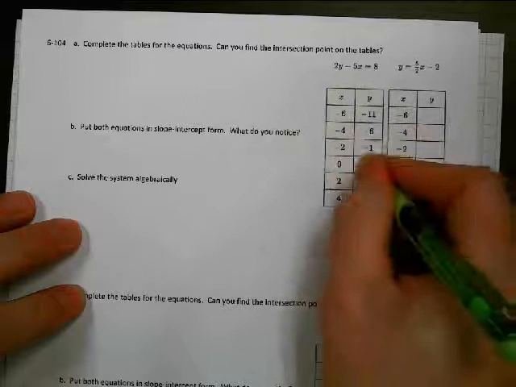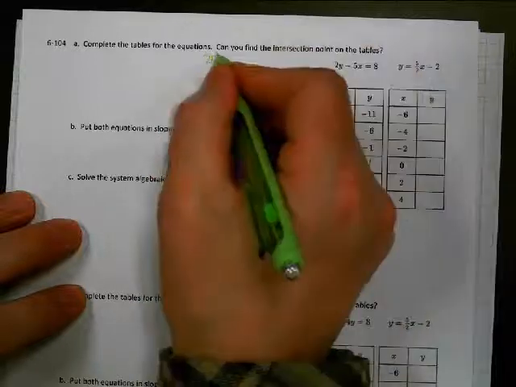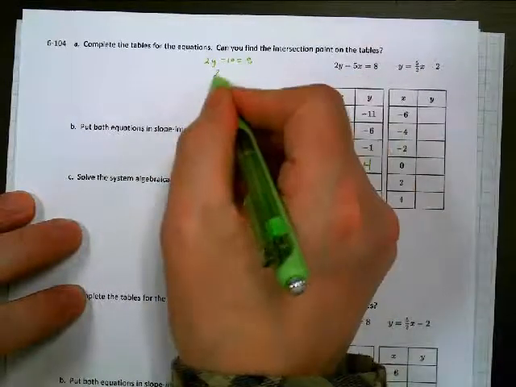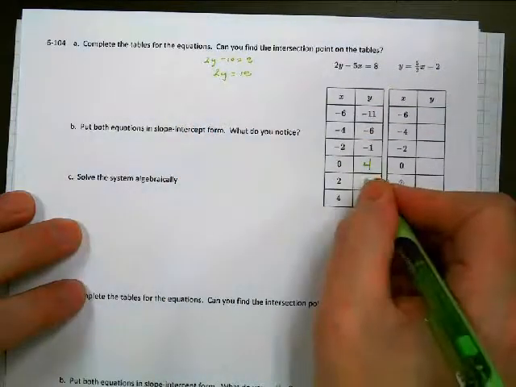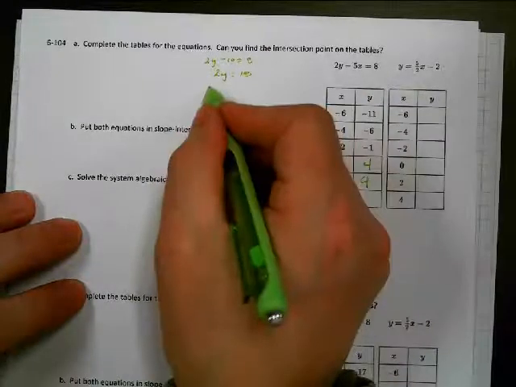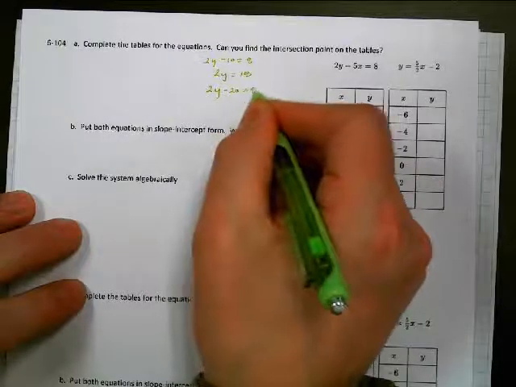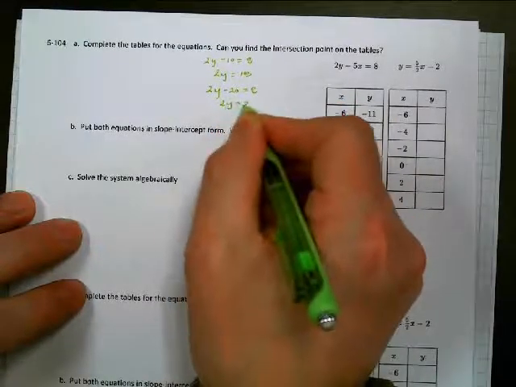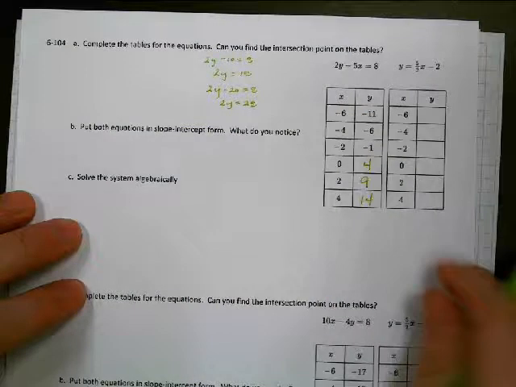Let's plug in 2. So that'd be 2y minus 10 equals 8. So that's 2y equals 18. Y is 9. If I plug in 4, I get 2y minus 20 equals 8. So that's 2y equals 28, y is 14. All right, so there's the first one. Part of it was done for us, yay.